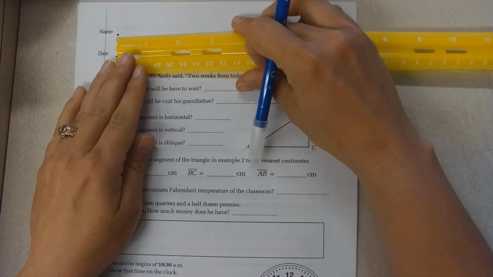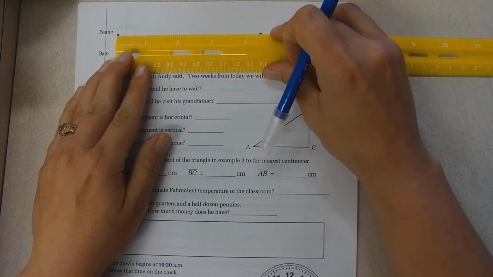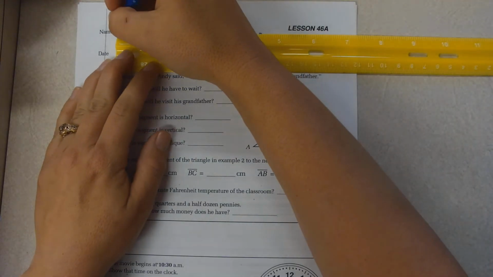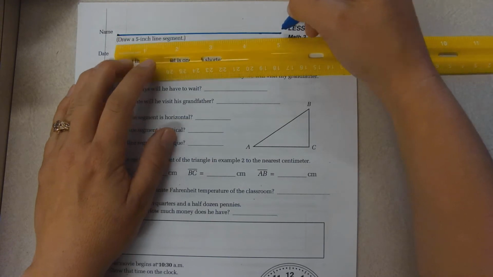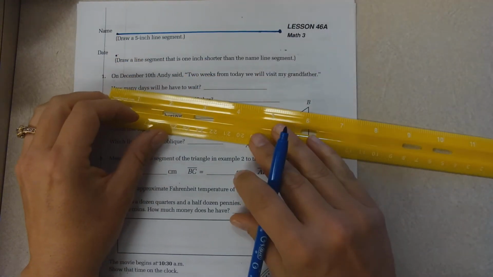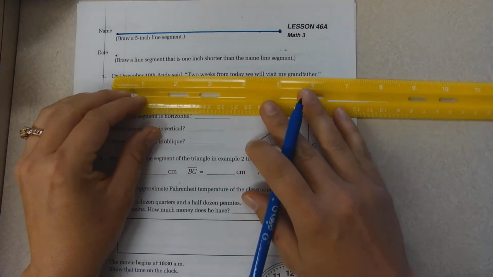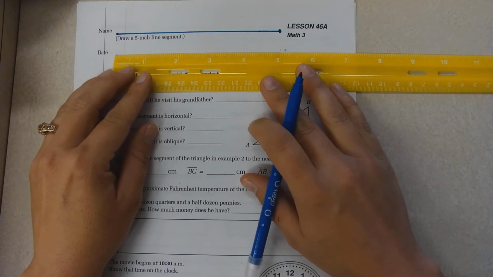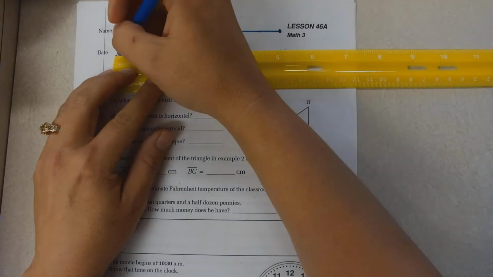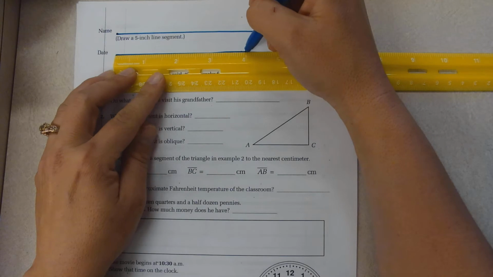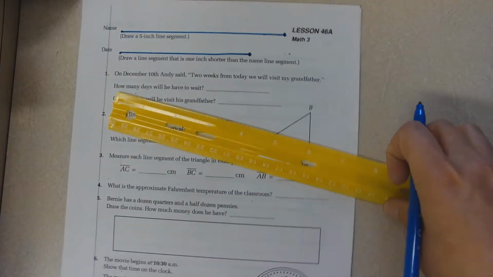Today we are working on lesson 46A, and the first thing it tells you to do is to draw a 5-inch line segment. So that means you're using the ruler, and you're going to go 5 inches, and a line segment has 2 endpoints. Now draw a line segment that is 1 inch shorter. Well, 5 take away 1 is 4. So it's going to be a 4-inch line segment.